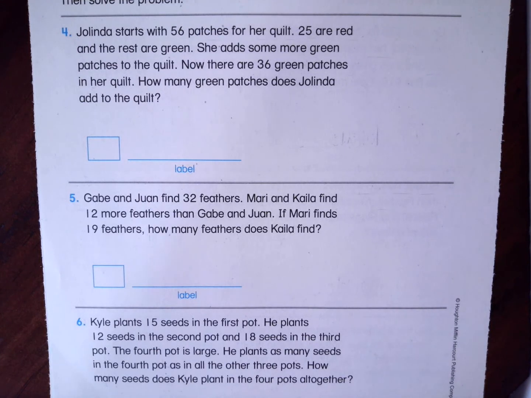So, Jolinda starts with 56 patches for her quilt. 25 are red and the rest are green. Now pause there. Does that sound like a normal problem? Yes, it does. I'm going to keep that in mind. She adds some more green patches to the quilt, and now there are 36 green patches in her quilt. How many green patches did she add to the quilt?